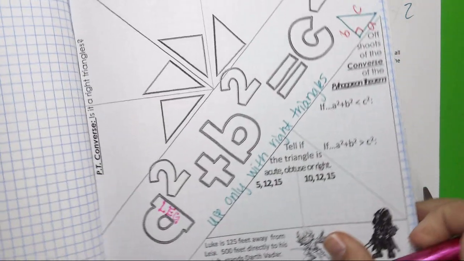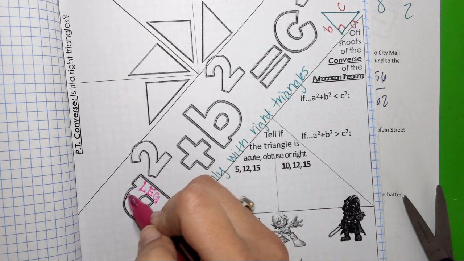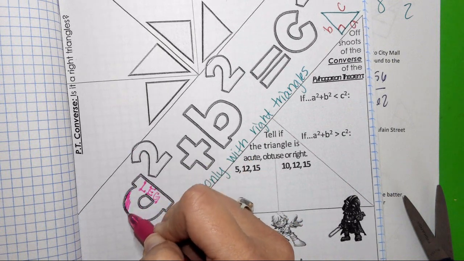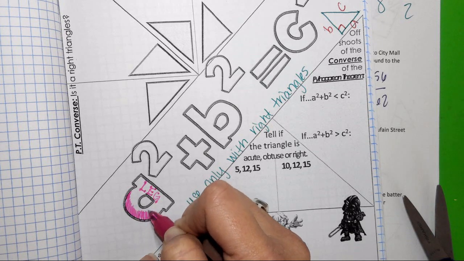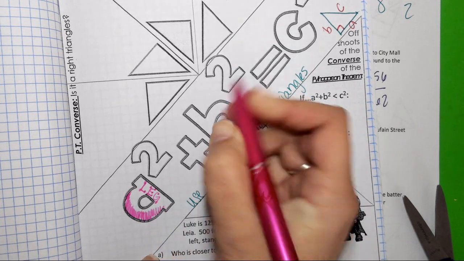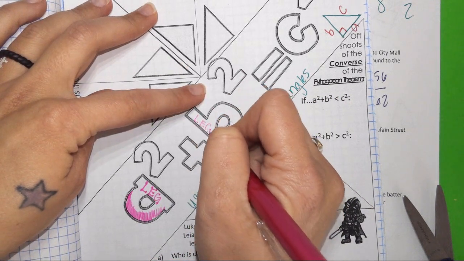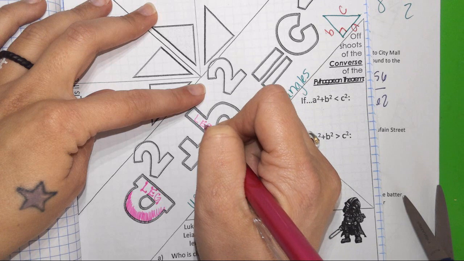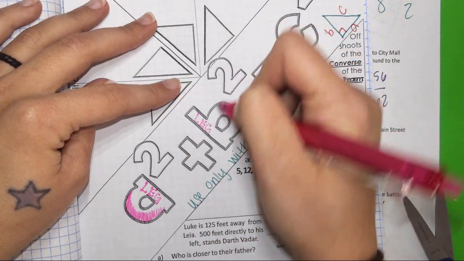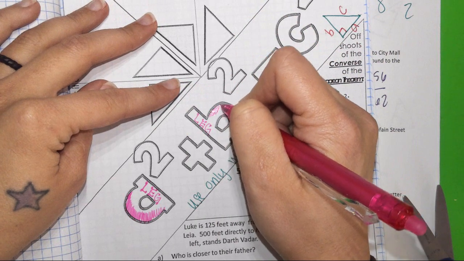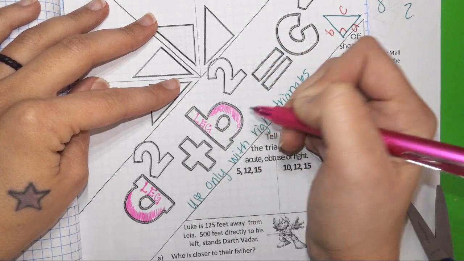All right, so A is a leg. It is the leg of the triangle. Is B also a leg, or is B the hypotenuse? B is a leg. And C's the hypotenuse. Is the hypotenuse the longest side of a right triangle? Yeah. Good. Do y'all know how to spell hypotenuse? It's like hippopotamus, but it's not.